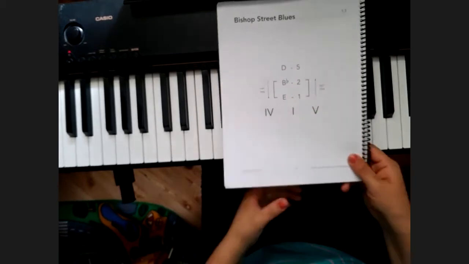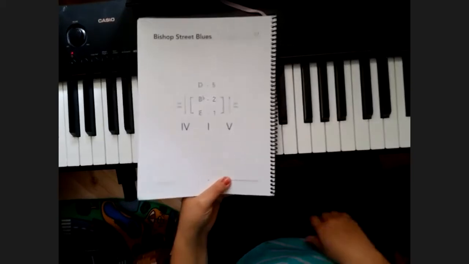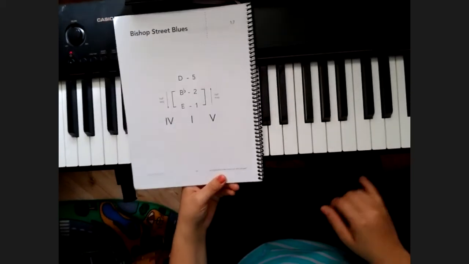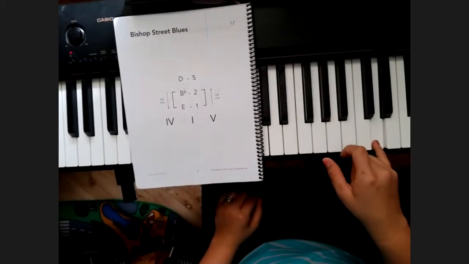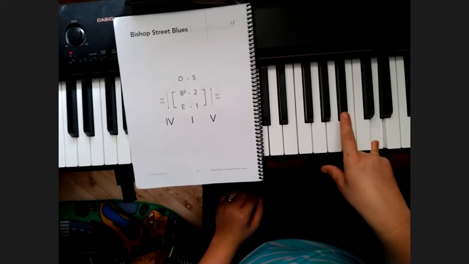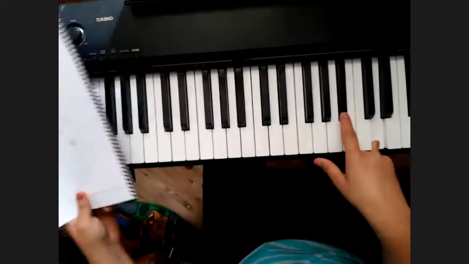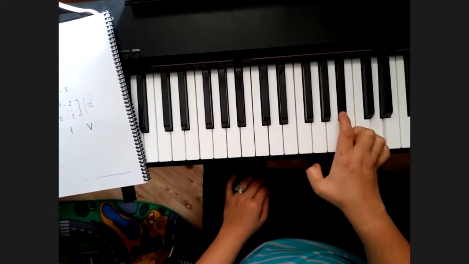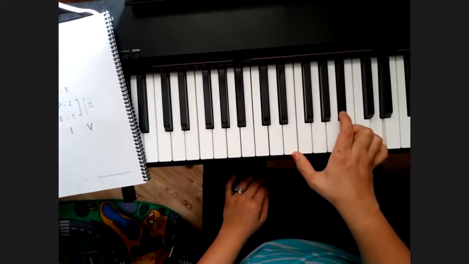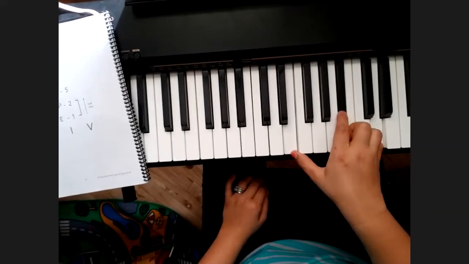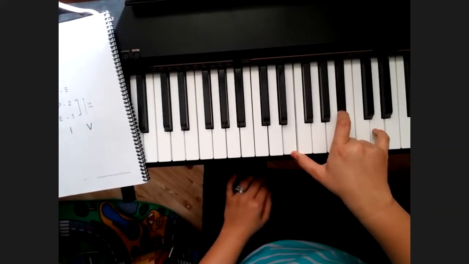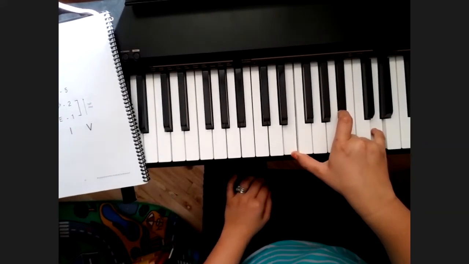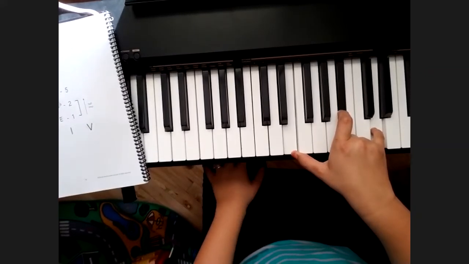Let's see if you can position your hand that way, Charles, and go ahead and play that chord. So 5 finger on D, 2 finger on B flat. Then C, D, E. I don't think your pinky's on the right one. So D is 1 above C.